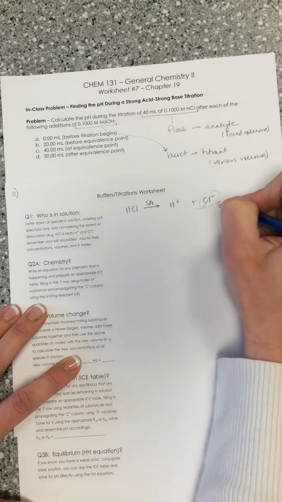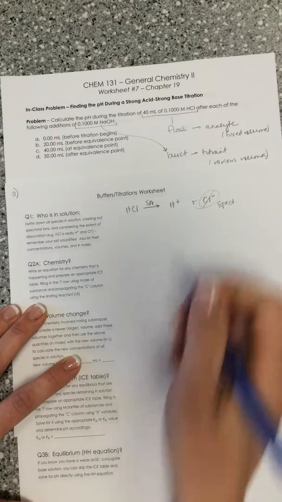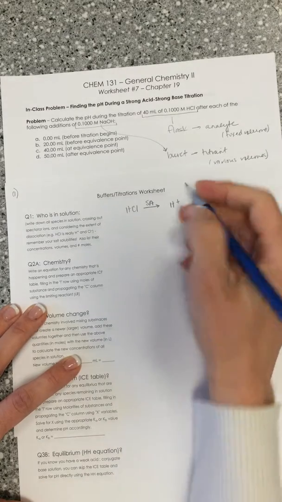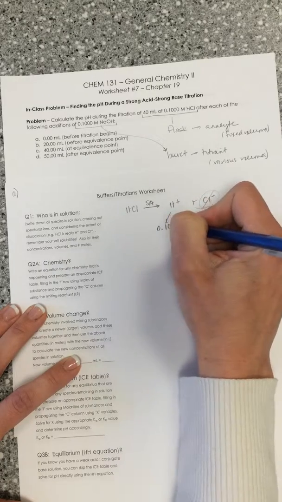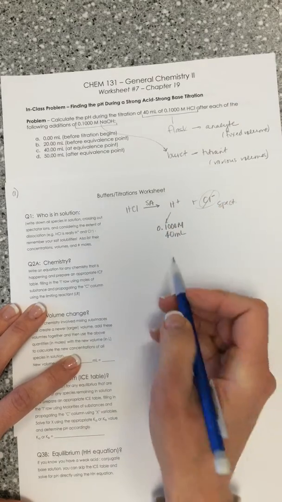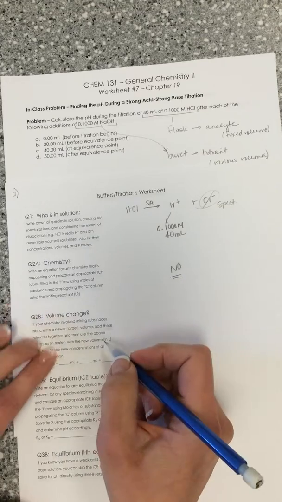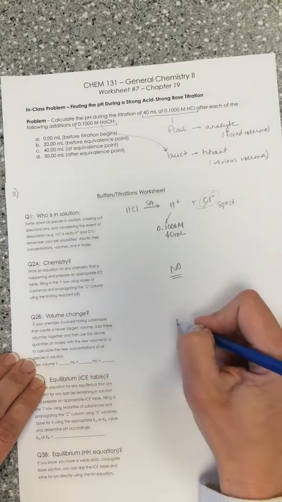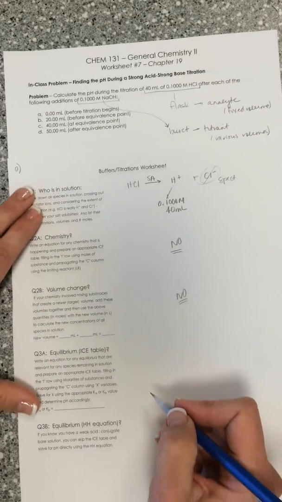Cl minus is a spectator ion in terms of pH calculations, so we're not going to be concerned with it. All we really have is H plus, and they tell us that we have a 0.100 molar solution, and we have 40 milliliters. There's no chemistry that's happened because we haven't started the titration. No volume change because we haven't started the titration.